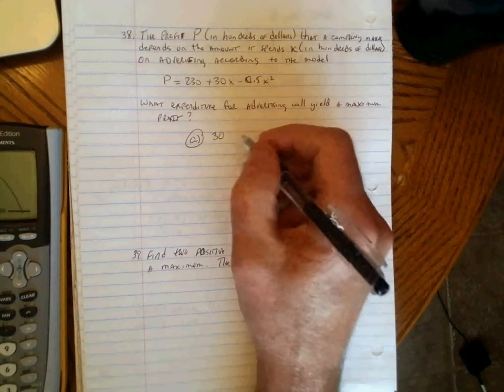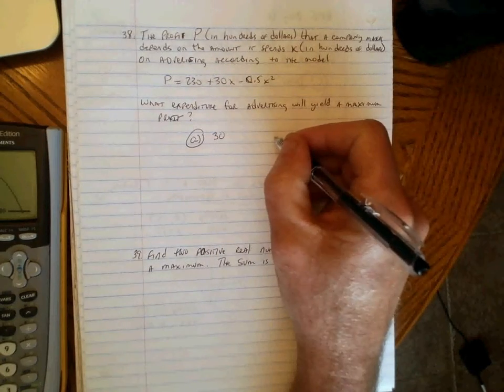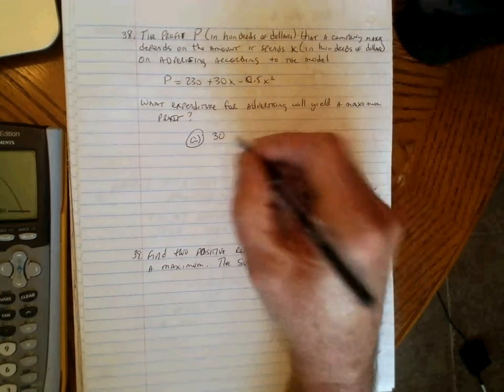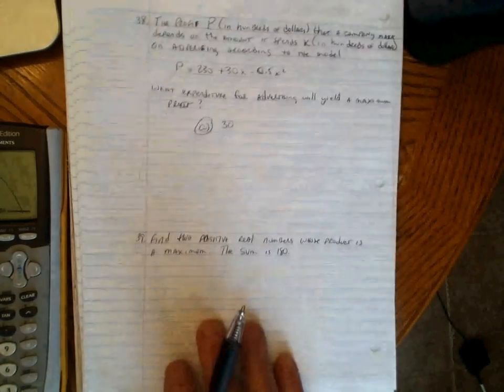What this means, because this is in hundreds of dollars, is the company has to spend $3,000. That doesn't ask you for that in the answer, but that's what it means. The company has to spend $3,000 on advertising to maximize their profit.